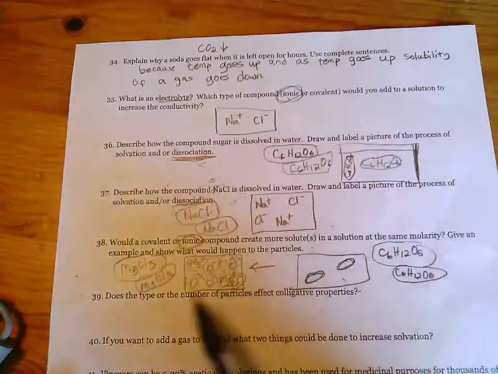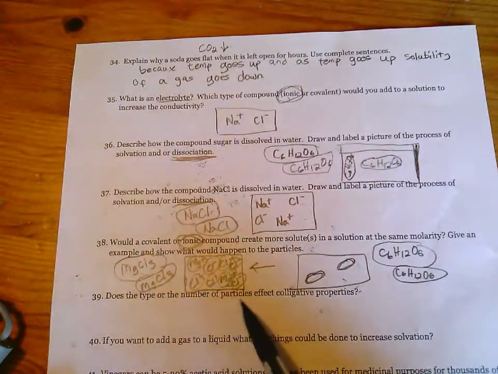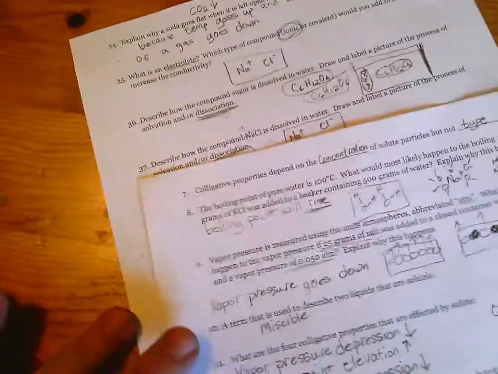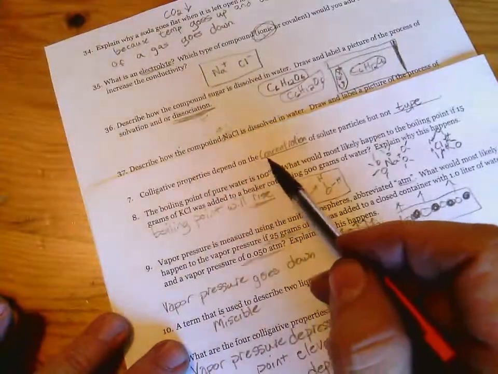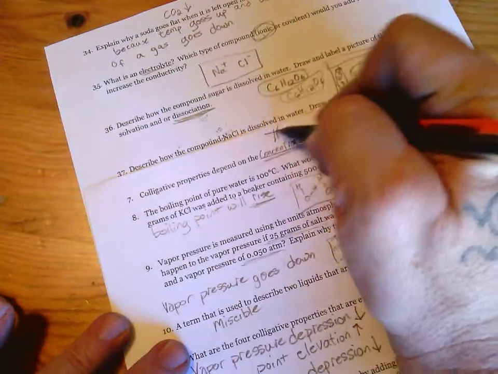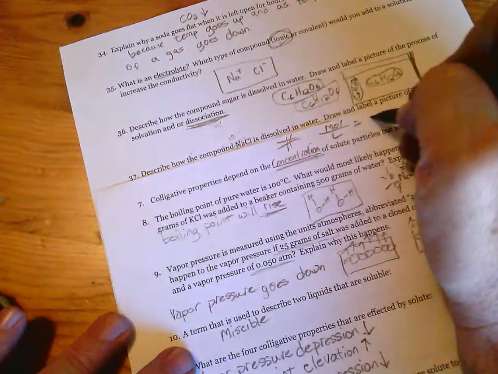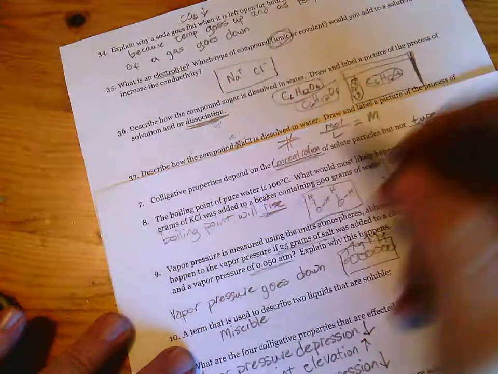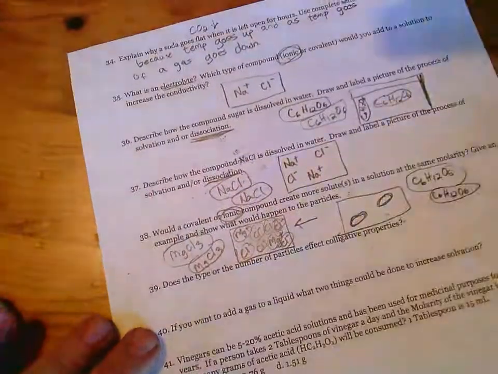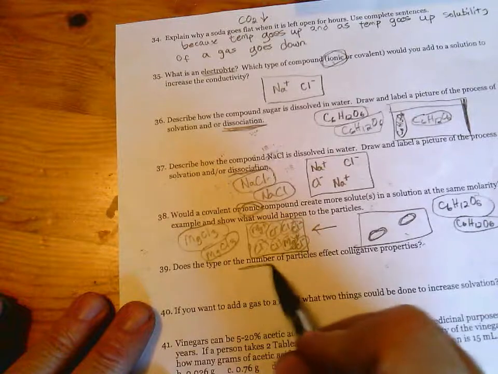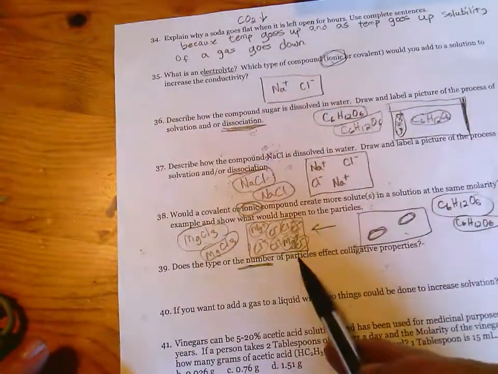Okay, does the type or number of particles affect colligative properties? Okay, which question was that? Oh, here it is. Colligative properties depend on the concentration, which is the number of molecules, right? It's the amount of moles per liter that equals the concentration, the molarity, and not on the type. So, does type or number affect colligative properties? It's number. Number of particles affects colligative properties.